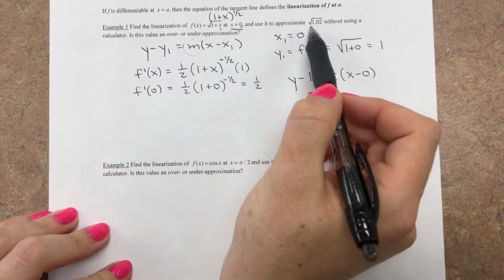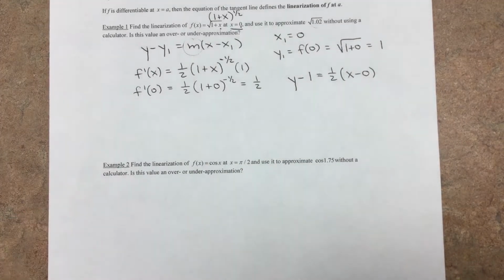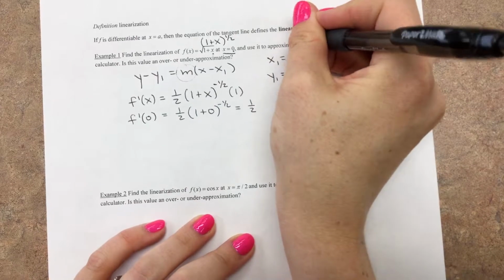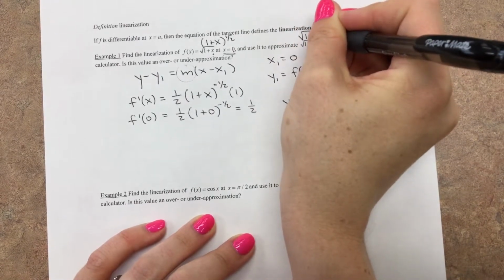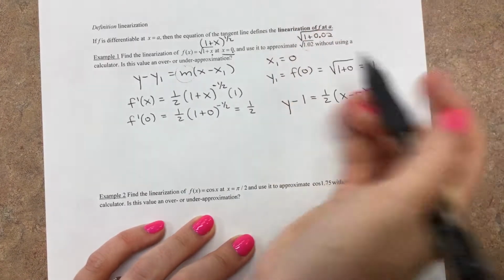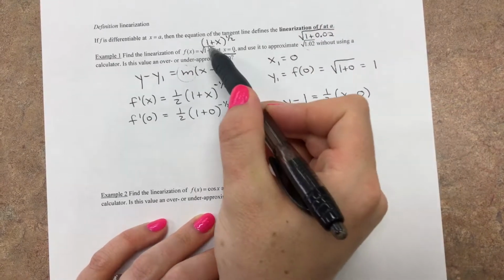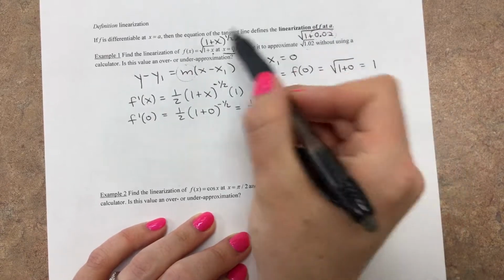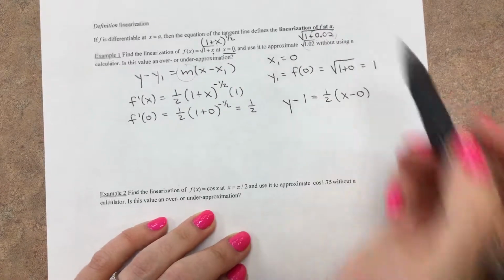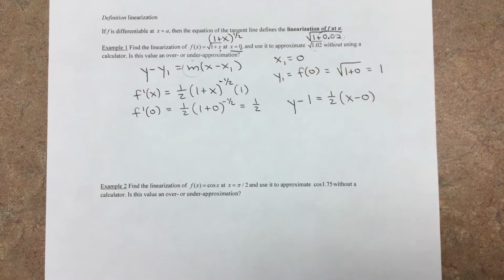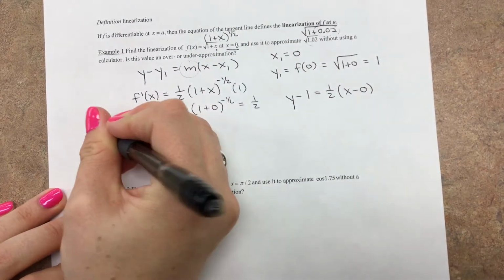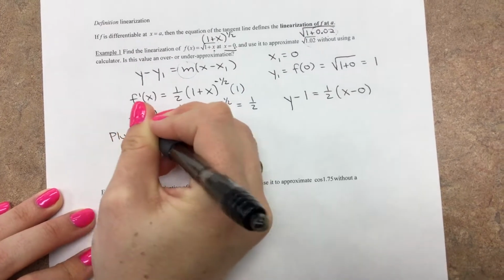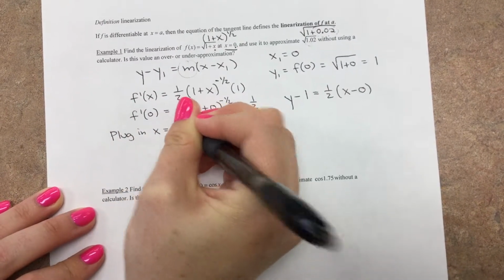So then it says use it to approximate the square root of 1.02. So if you picture 1 plus x being underneath that square root, that would be like 1 plus 0.02, which would give you this. So if we have 1 plus x, that means we're trying to figure out what the value would be when x is 0.02. So what we're going to do is plug in an x value of 0.02. So that's how we answer the second part of that question.